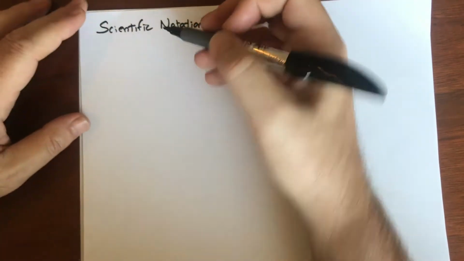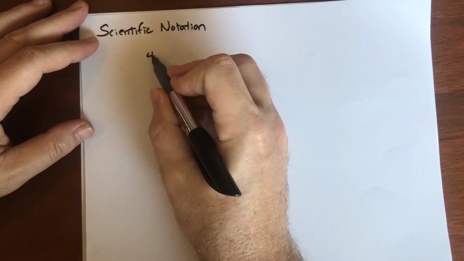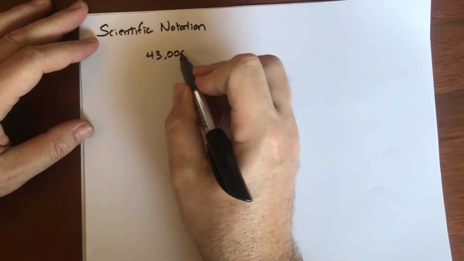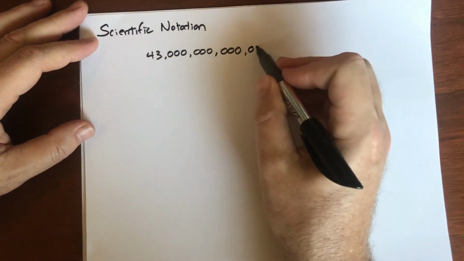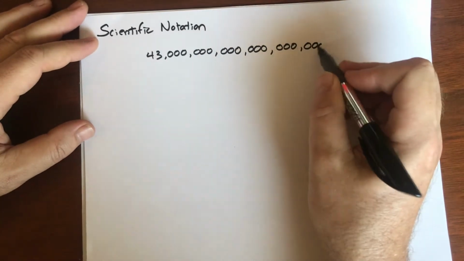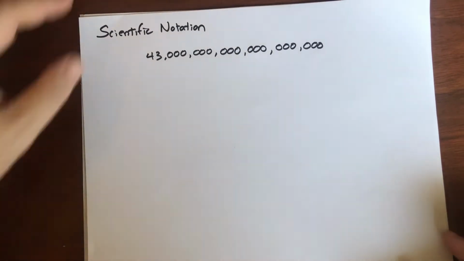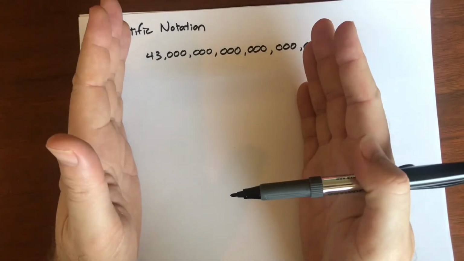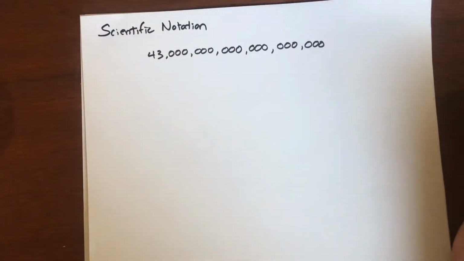book. For example, if I wrote 43 with all these zeros after it, right? So that's a lot of zeros. And if I wrote that into a textbook, especially one that was formatted where it had two different columns or something like that, that would take multiple lines and be kind of hard to look at.